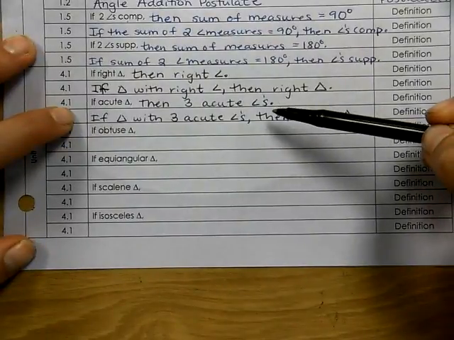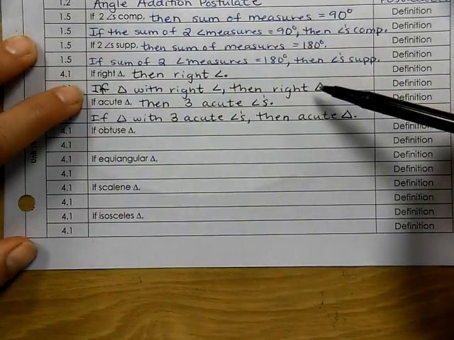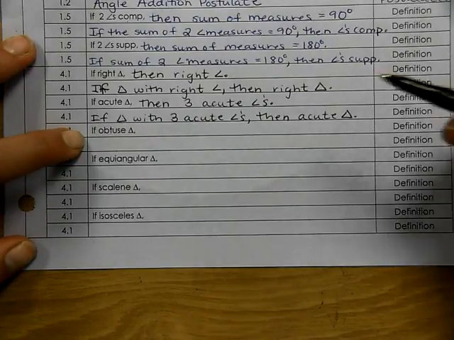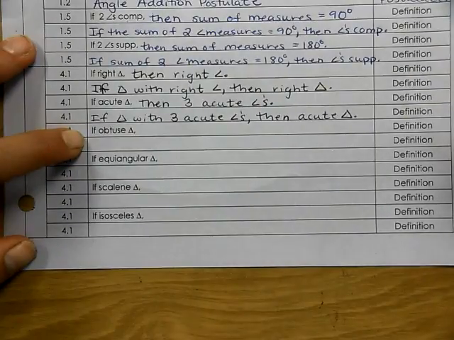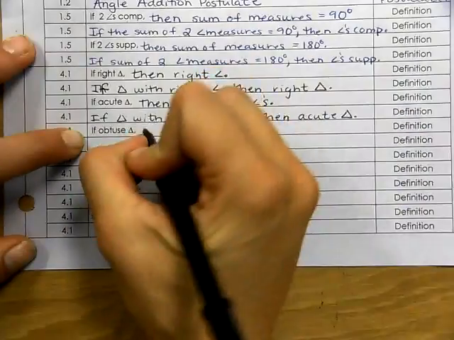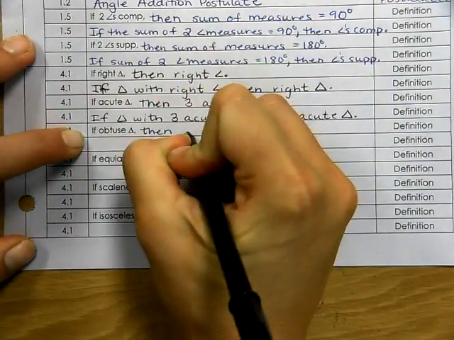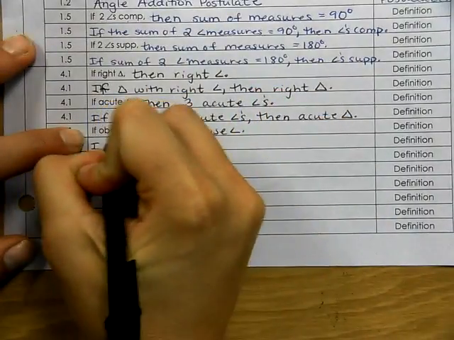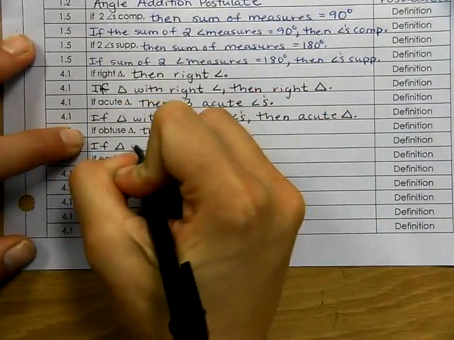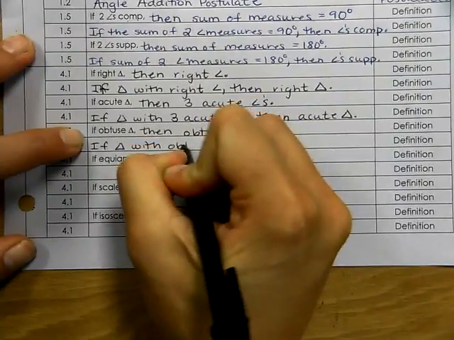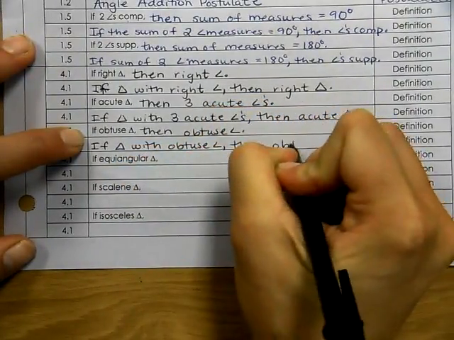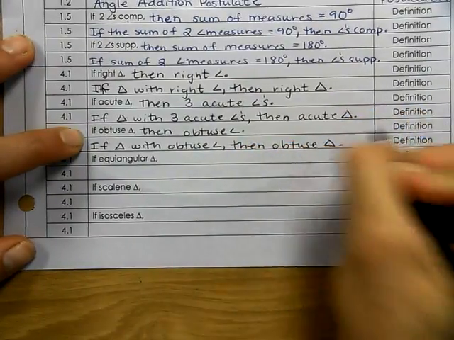So an acute triangle has 3 acute angles. A right triangle has 1 right angle. And an obtuse triangle just has 1 obtuse angle. It's not possible for it to have more than 1. So if obtuse triangle, then obtuse angle. And the converse, if triangle with obtuse angle, then obtuse triangle.